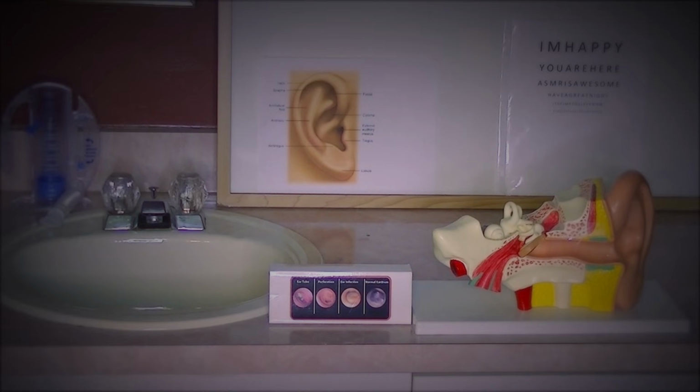First is the Weber test. It distinguishes between conductive and sensorineural hearing. And I have this tuning fork. I'm going to strike it and stick it right in the middle of your head. And do you hear it better in one ear or the other, or the same in both ears? Okay.